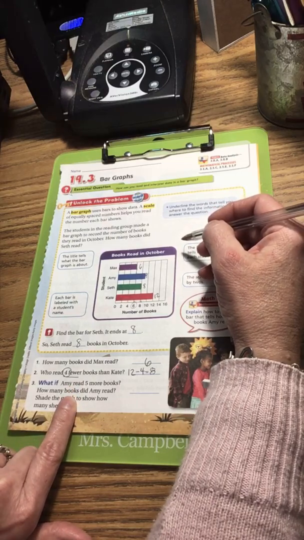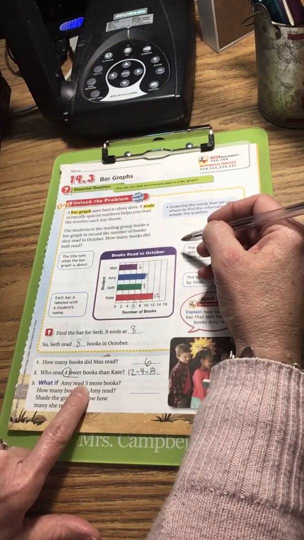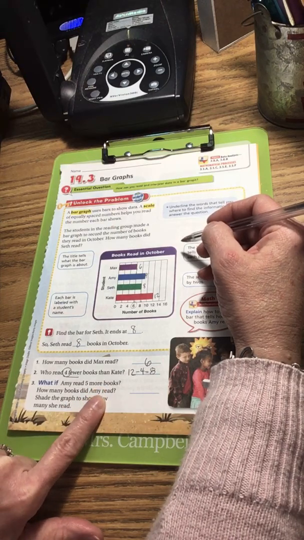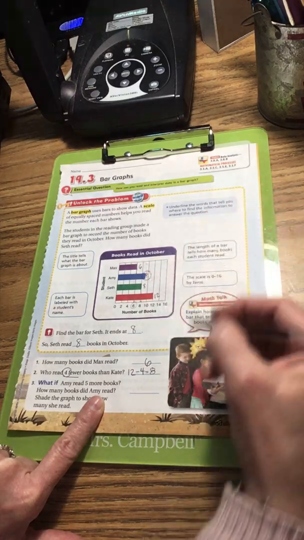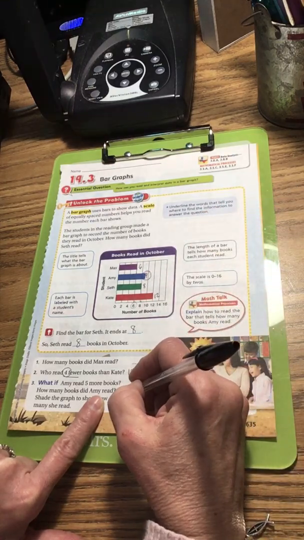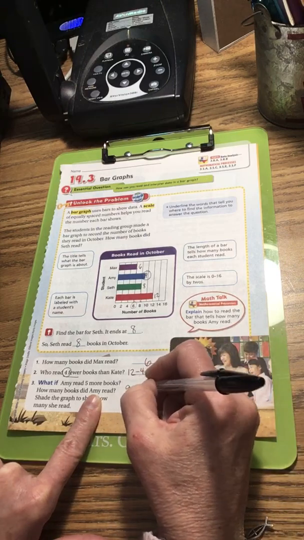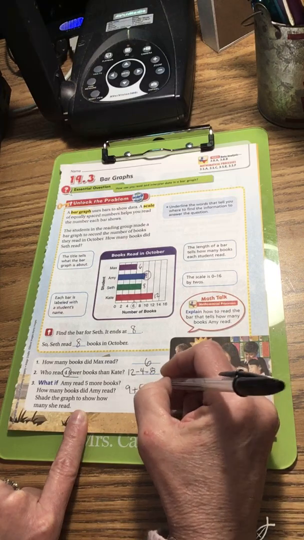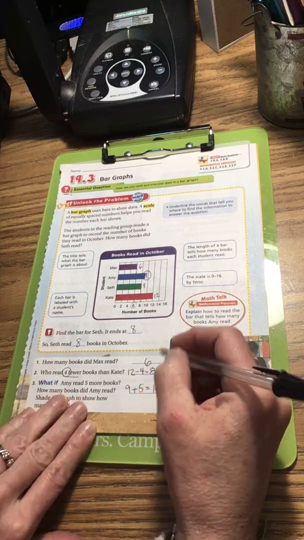It says if Amy read 5 more books, how many books would Amy read? So Amy already read how many? 9. So if she read 5 more books, what are you going to do? 9 plus 5. How many would she read? 14. That's right, because 9 plus 5 is 14.